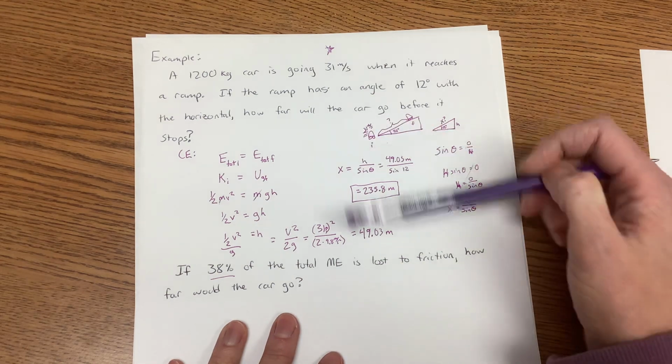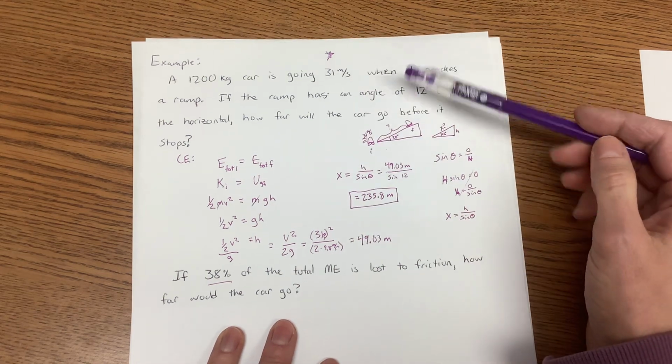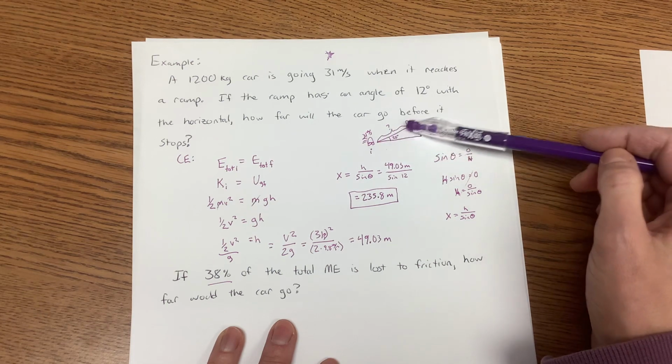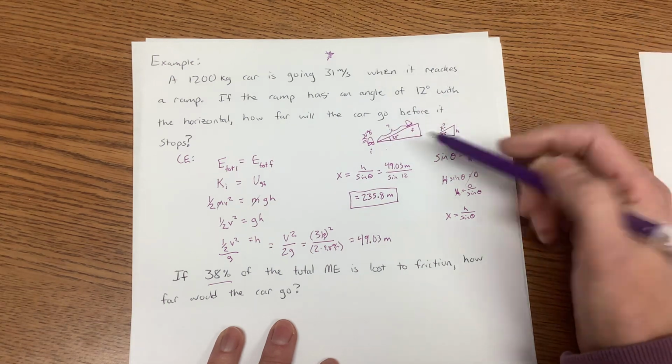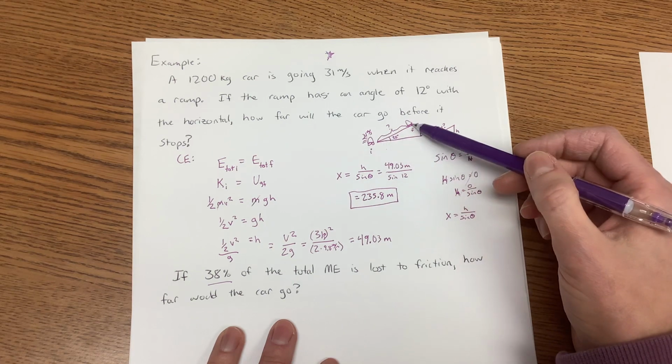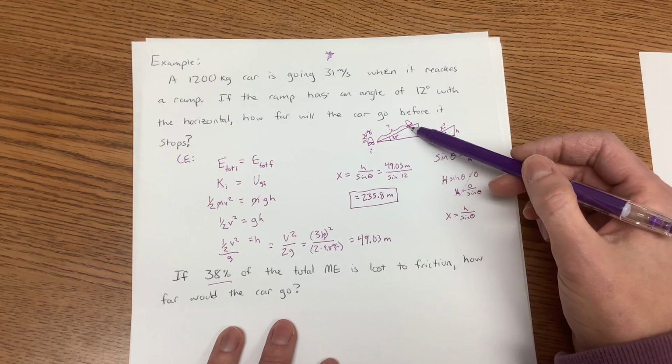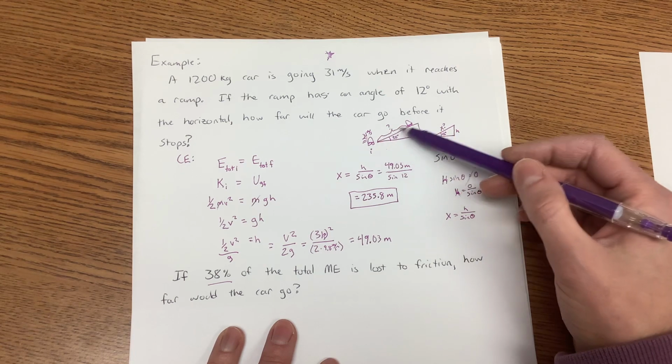And in the previous part of this example we had this car that was going when it got to the ramp, and when it went up the ramp it eventually all of this kinetic energy turned into gravitational potential energy, and it stopped a certain distance going up the ramp. And the question was, how far is that?